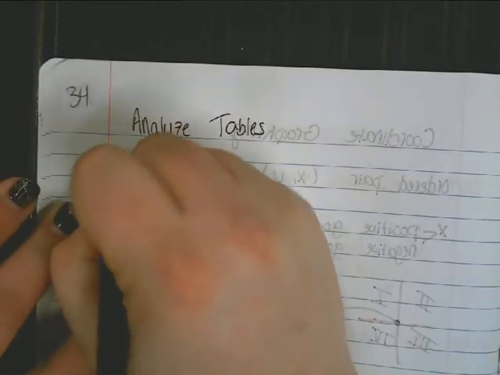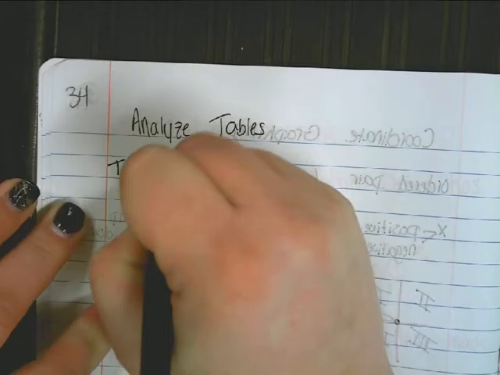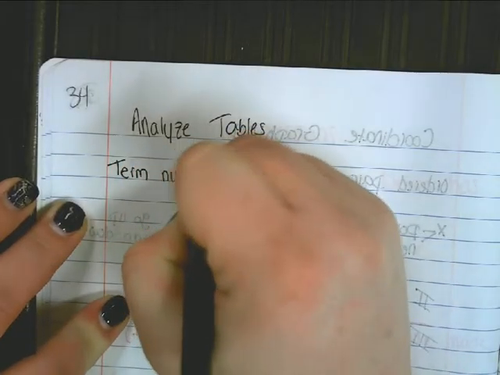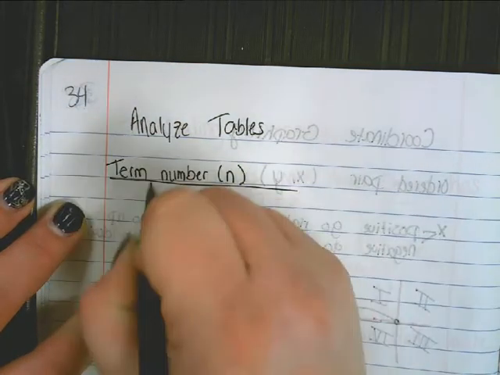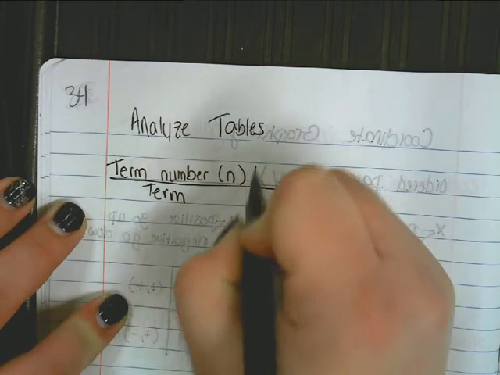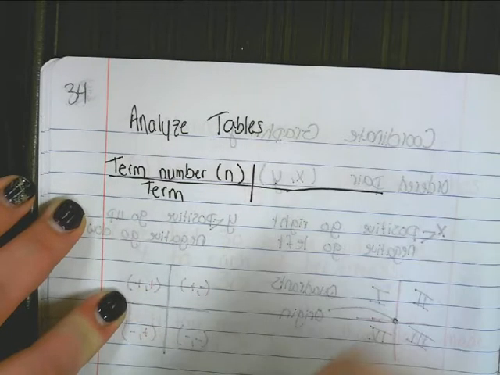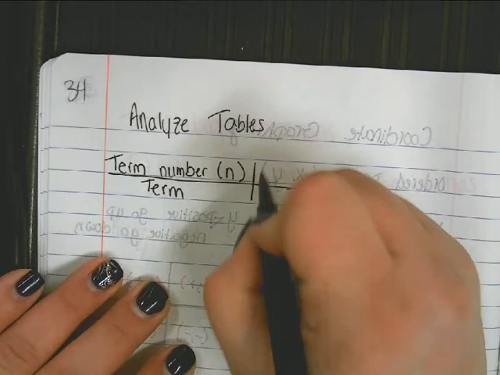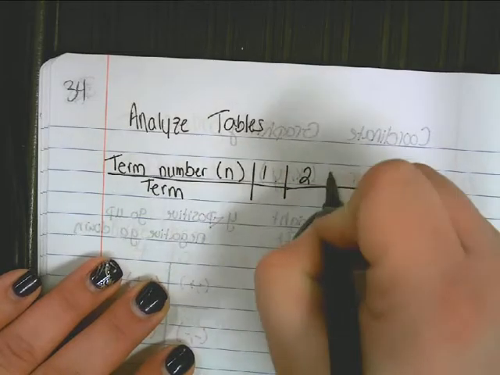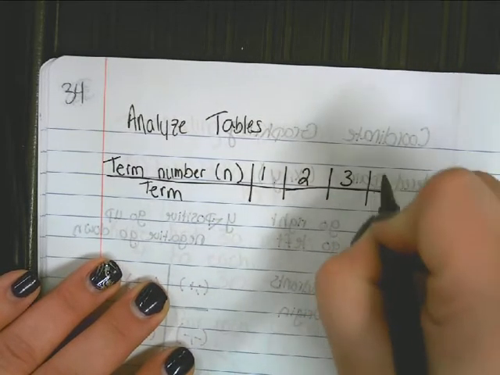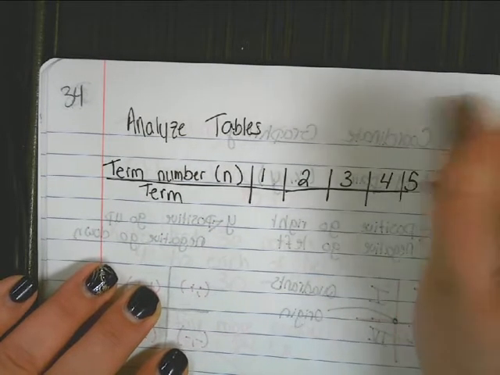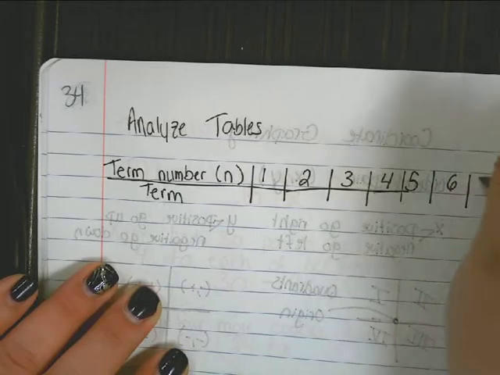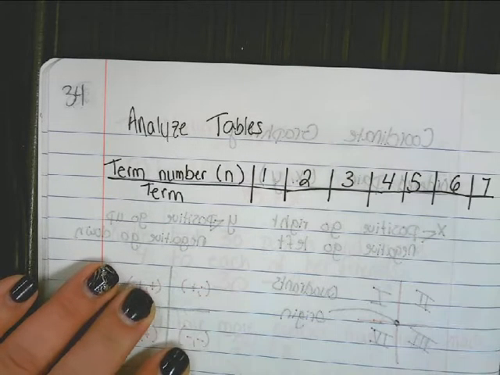So when you have a table, they're going to start with term number, and then in parentheses they're going to put an n behind it, and then underneath that is the term. The term number is referring to where it falls in the sequence. So they're going to probably give you 1, 2, 3, and 4. And then they'll say 5, 6, and 7, but they're not going to give you those terms.